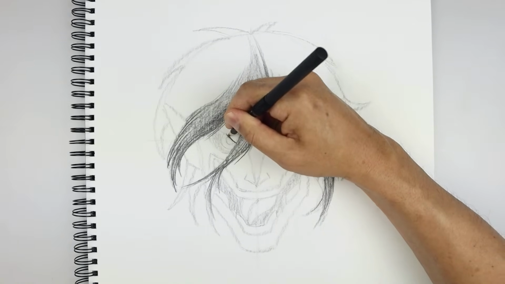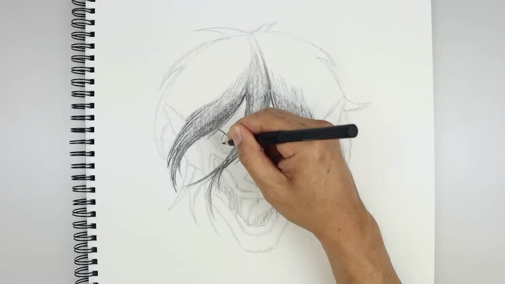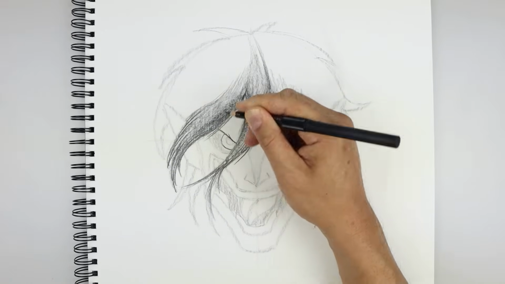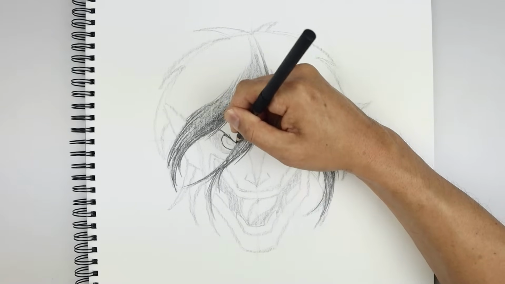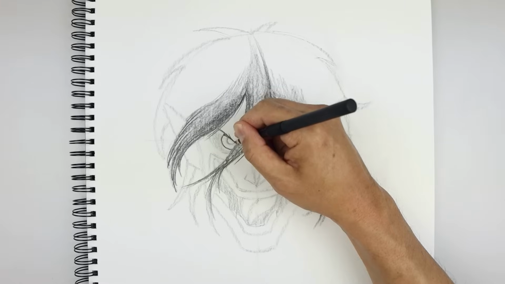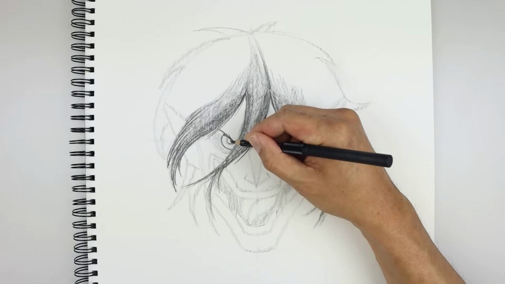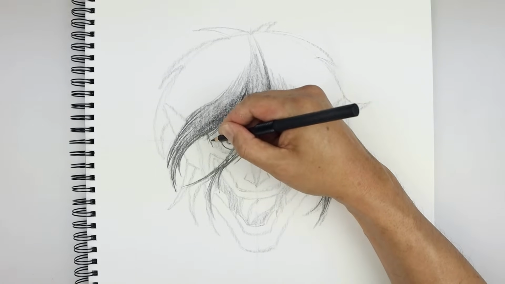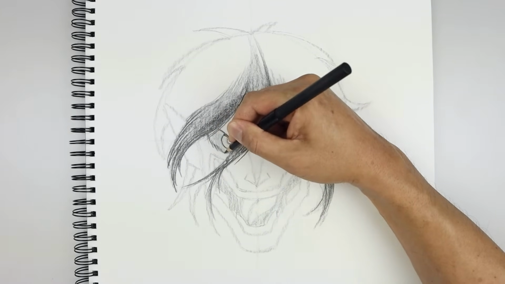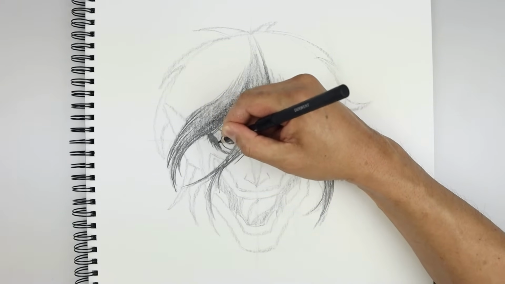Just adding a couple of folds along the bottom edge of the brow. And really darkening up the outside area of the eyes.